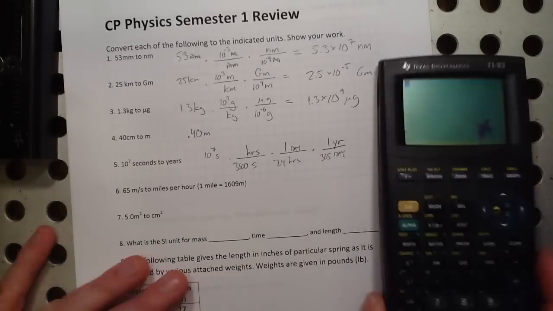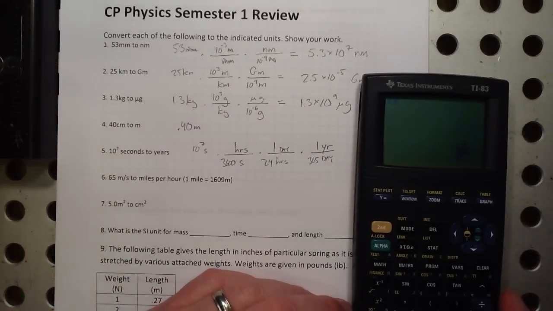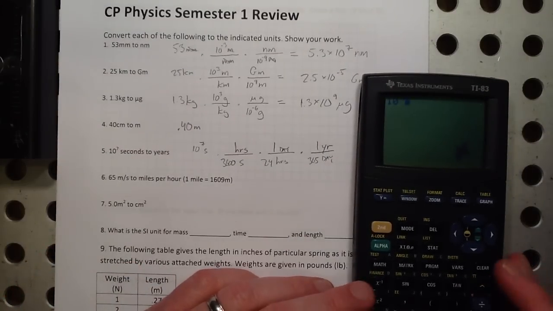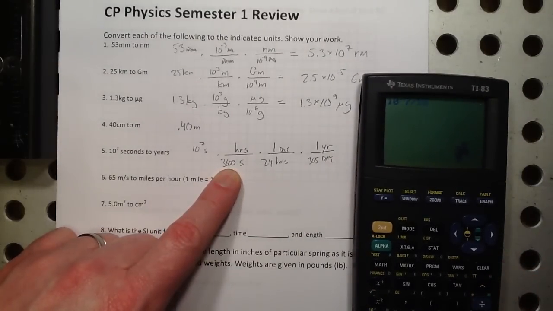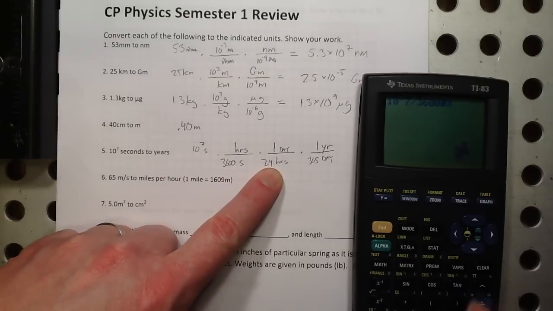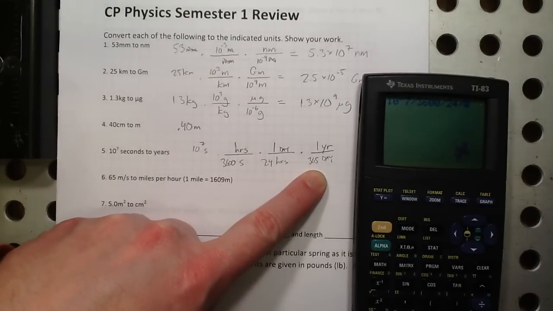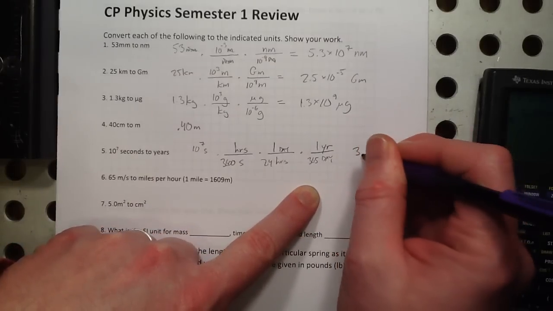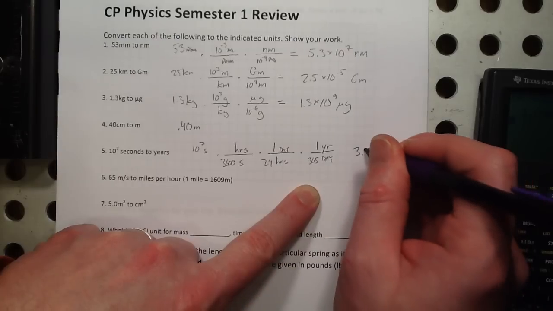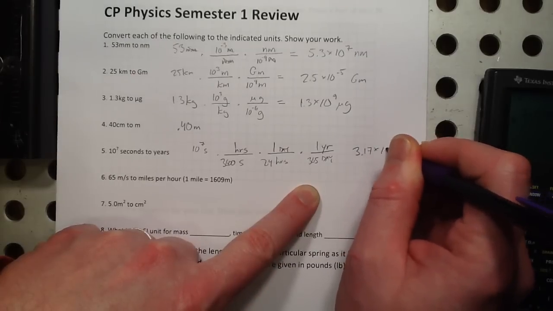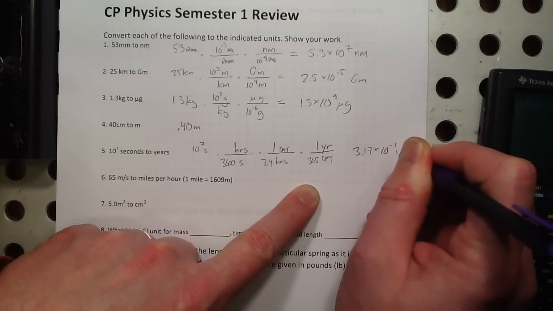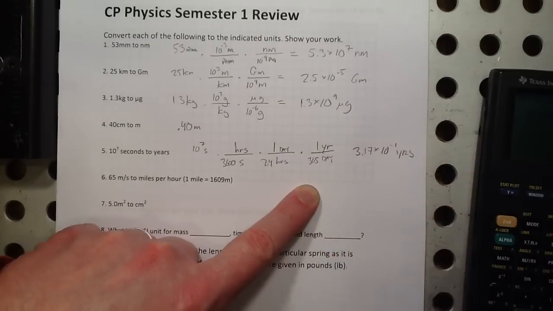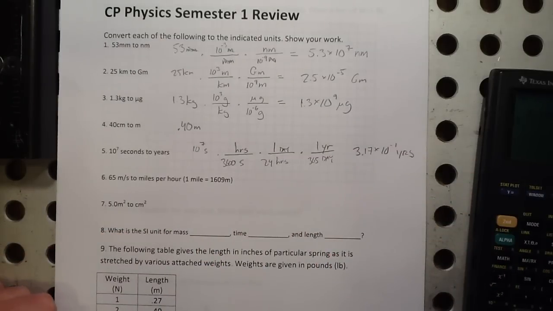So let's see what we got here. We got 10 to the 7th divided by 3600 divided by 24 divided by 365. That is 3.17 times 10 to the negative 1 years, or about a third of a year.